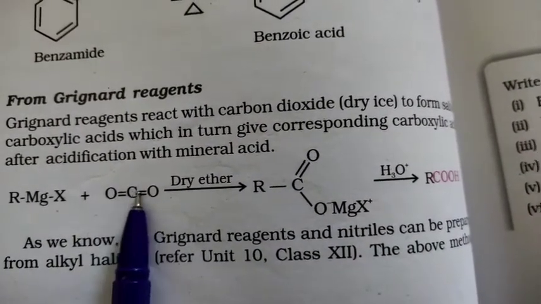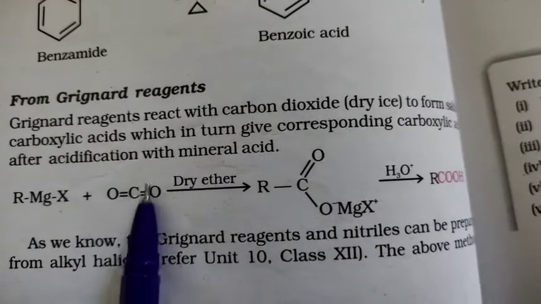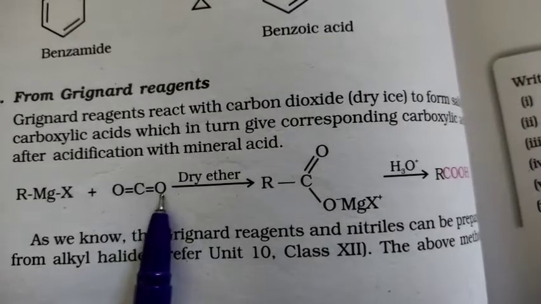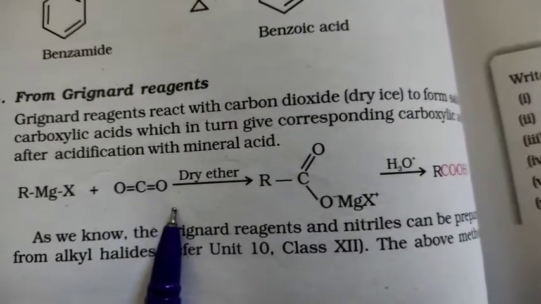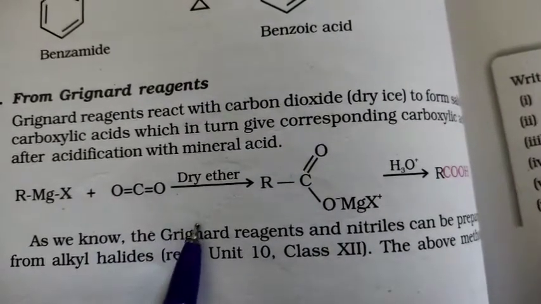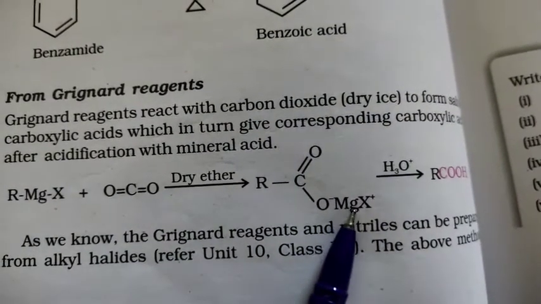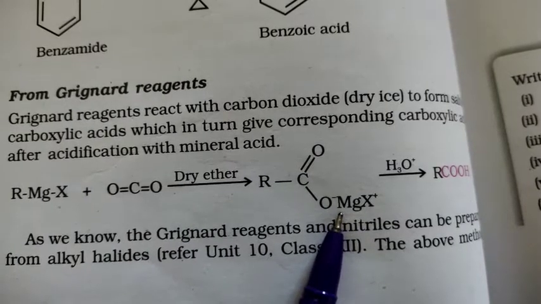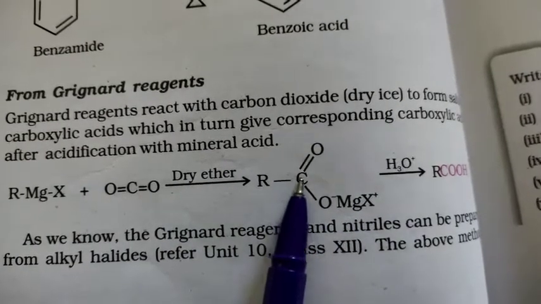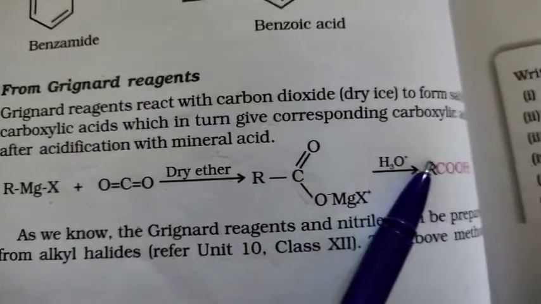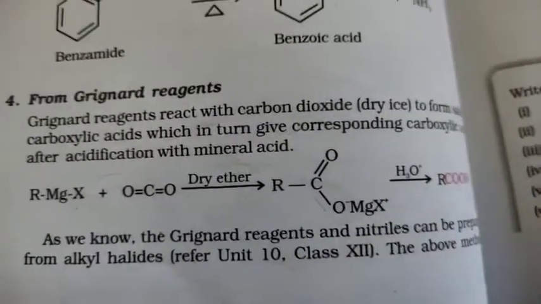One double bond O will break down into two single bonds. One will attach with R, that is your alkyl chain, and another one with the O, and it will form OMgX. Now this MgX can be replaced by hydrogen, so you will get RC double bond OOH. So this is the respective carboxylic acid.